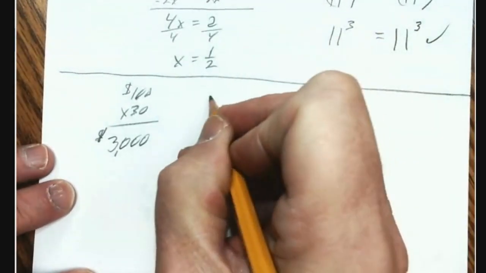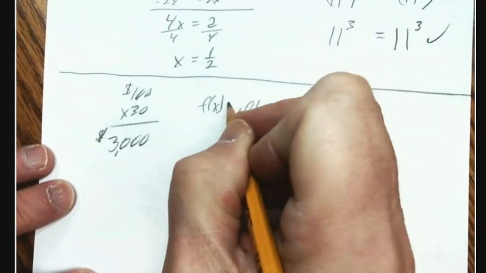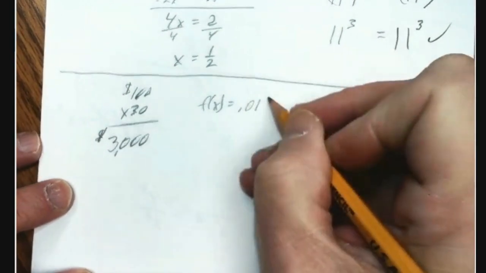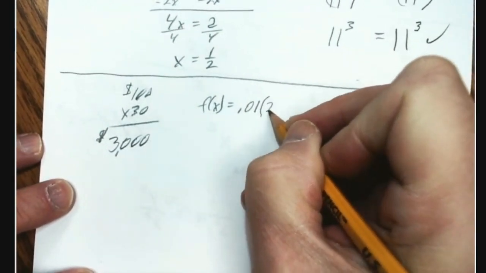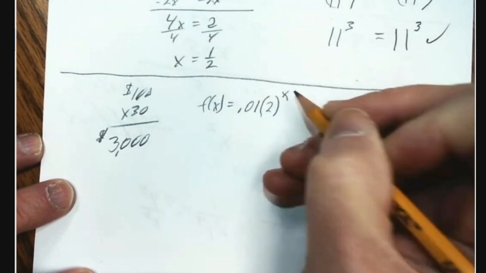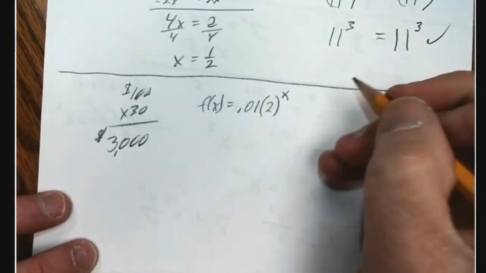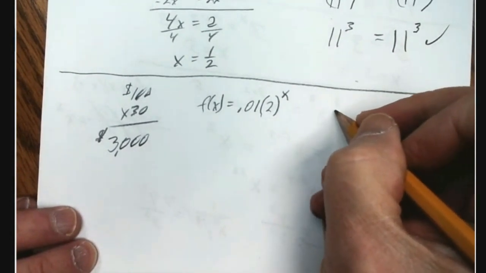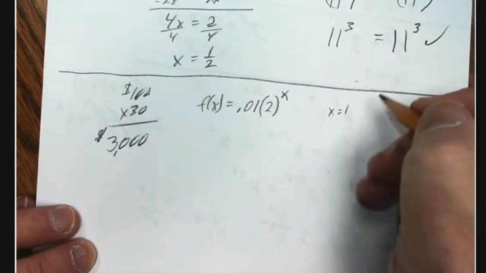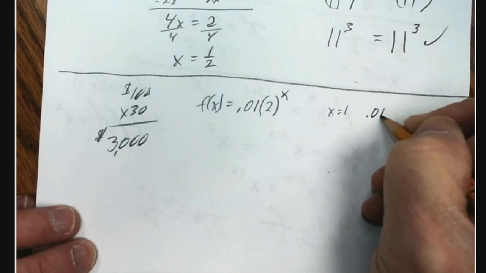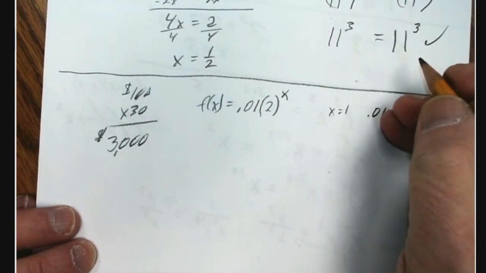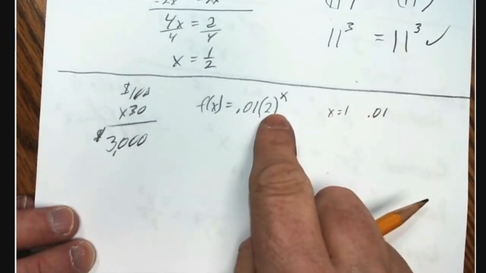we can use this formula. f of x equals, that's how we get to start. And every day it's going to double. And we'll do it as an x. That's an exponential equation. So on day 1, when x equals 1, first day, you got 1 penny. Oh, let's see. Is that x or is that x?